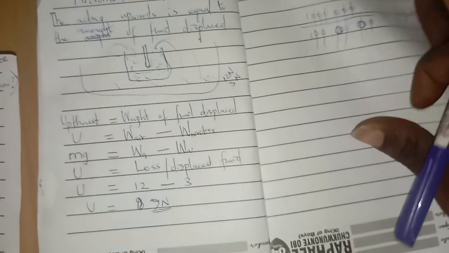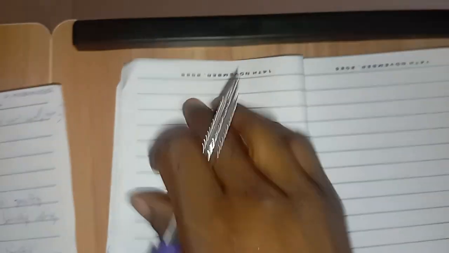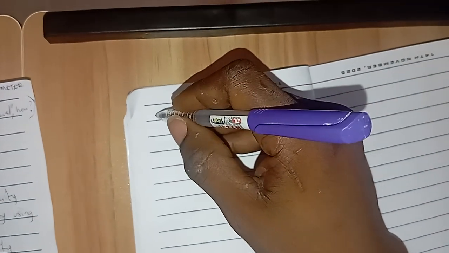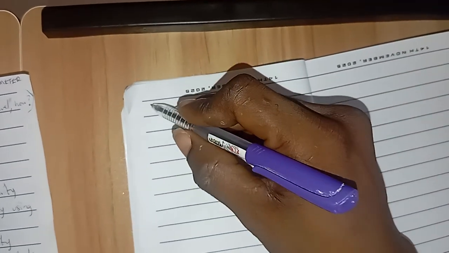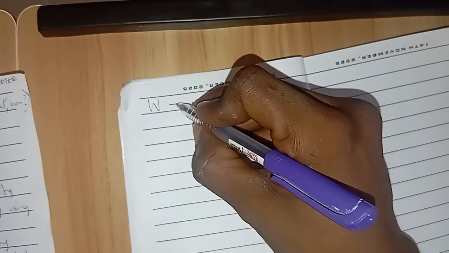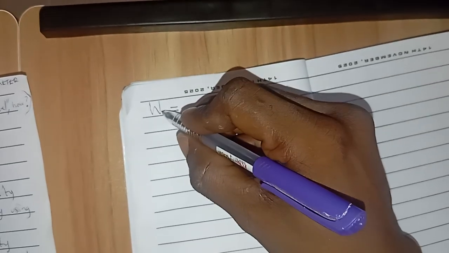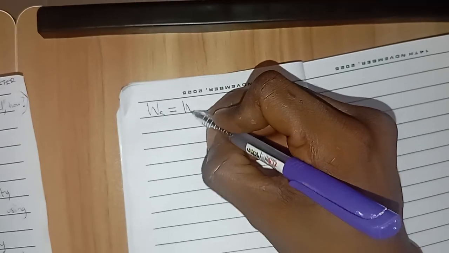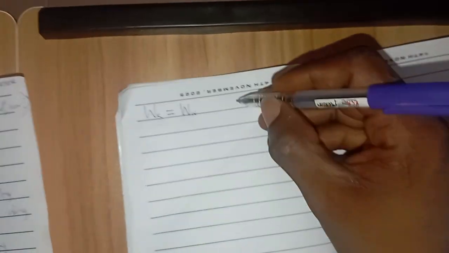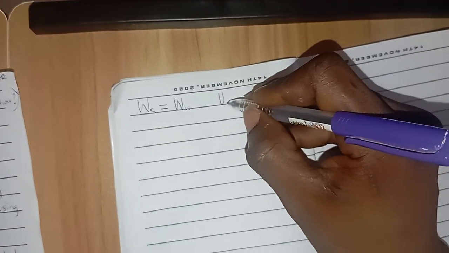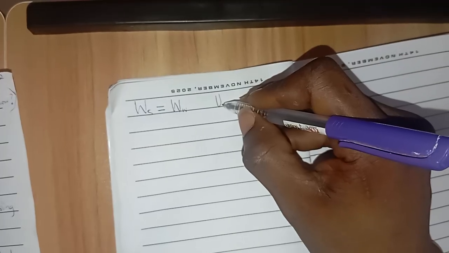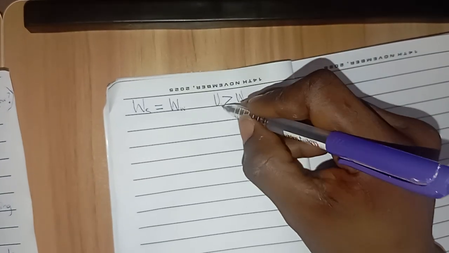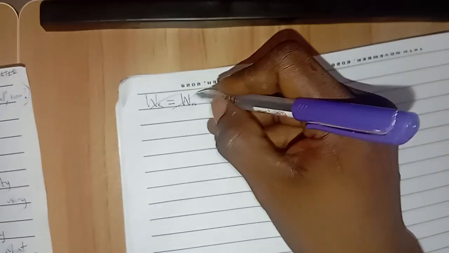So for a body that is floating, whenever a body floats, another thing you need to note is that if the weight of a body, of a solid, is equal to the weight of water, or if the upthrust is greater than water. If the density, let me use density, I think it's best that way.